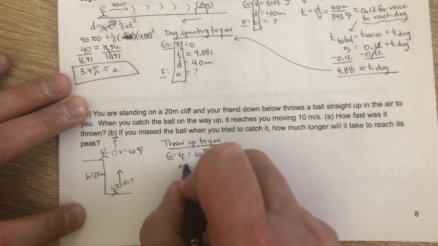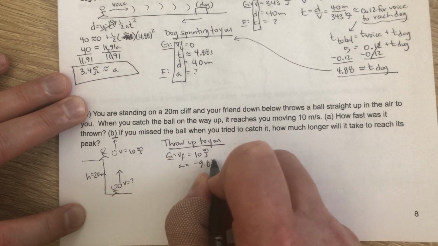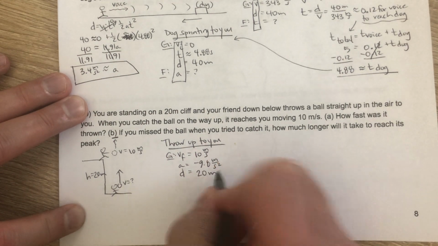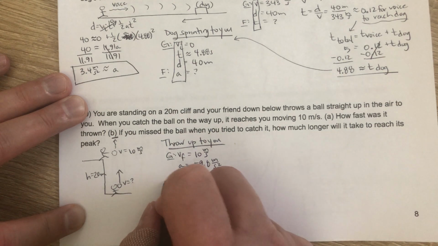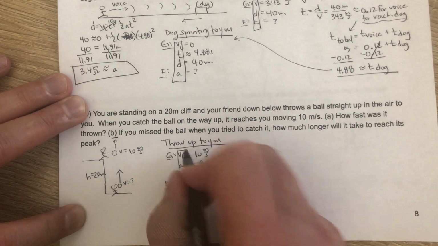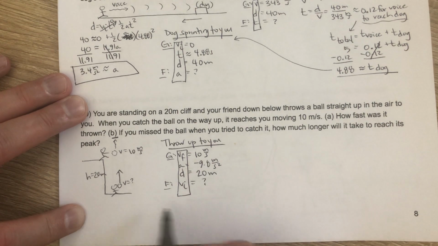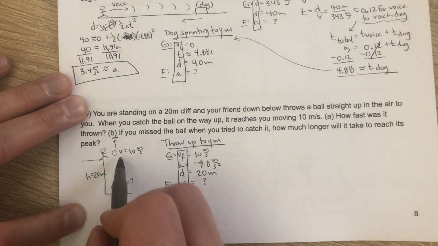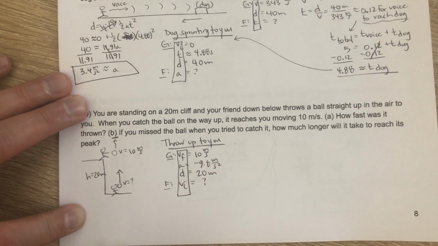The entire time gravity is pulling down at negative 9.8 meters per second squared. The displacement is 20 meters, because that's how high up you are above your friend. And we want to find initial velocity. We know it's got to be something more than 10 meters per second, because your friend throws it with a greater velocity than 10. Gravity's slowing it down on the way up, and it slows down to 10 meters per second.